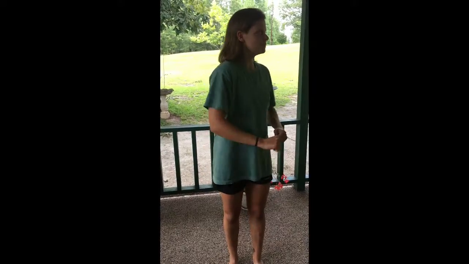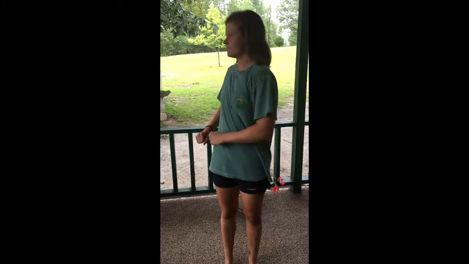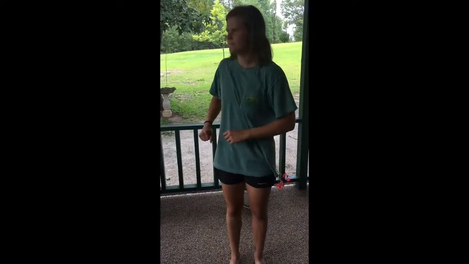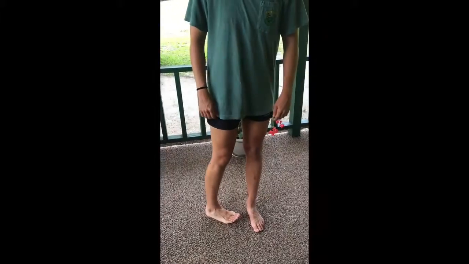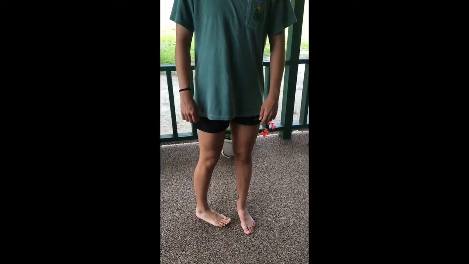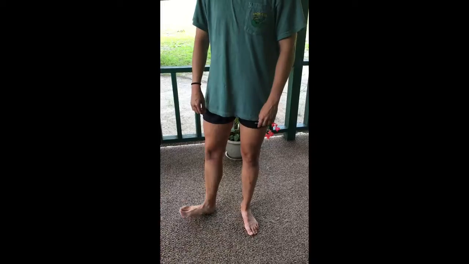like so. Next, we have motions in the transverse plane. The first one is rotation to the left. Next is rotation to the right. The next one is internal rotation. And then we have external rotation.